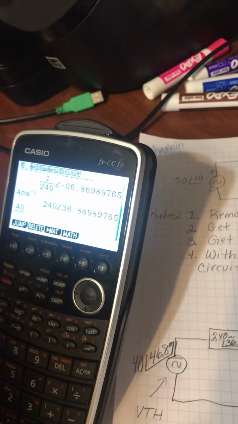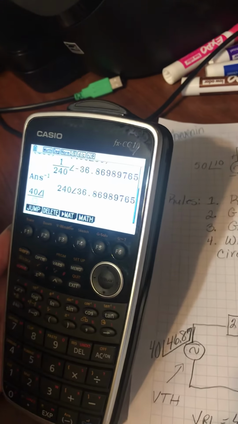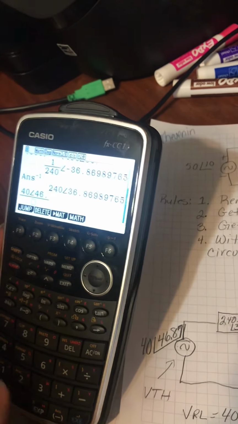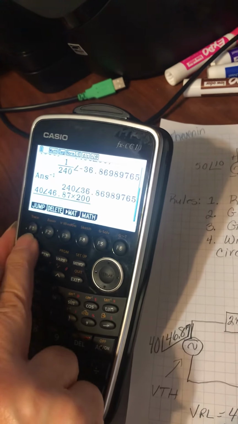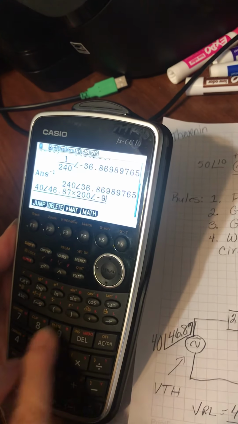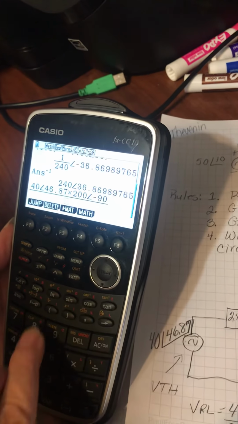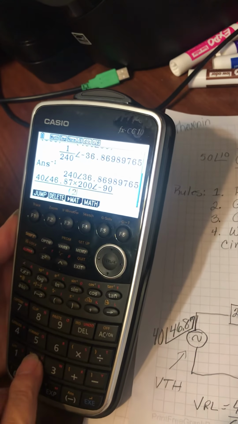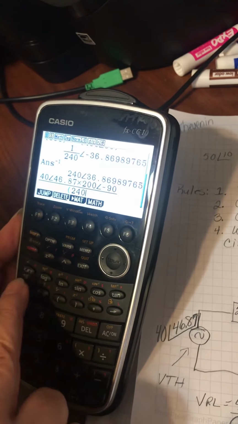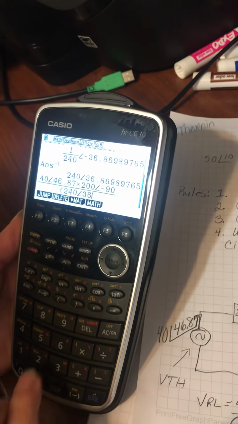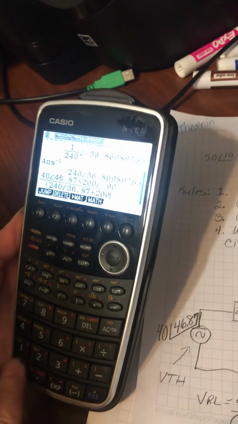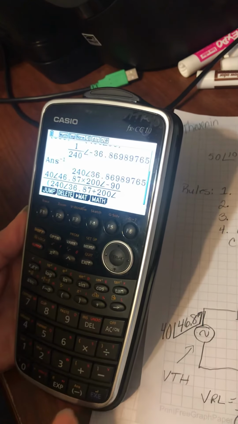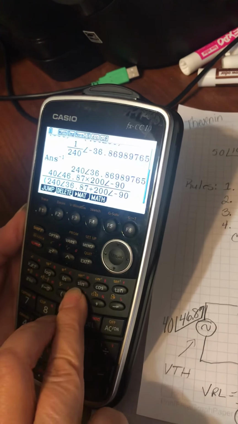We got 40 volts at an angle of 46.87 times 200 at an angle of negative 90, divided by 240 ohms at an angle of 36.87 plus 200 ohms at an angle of negative 90.